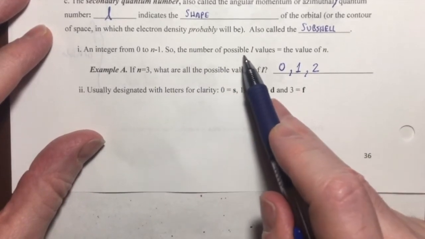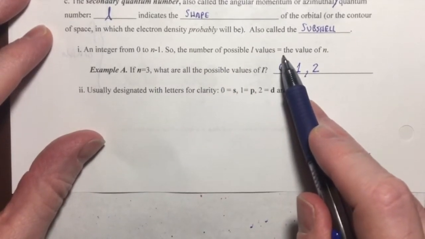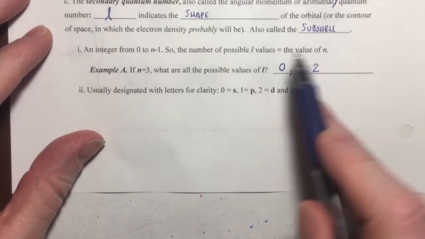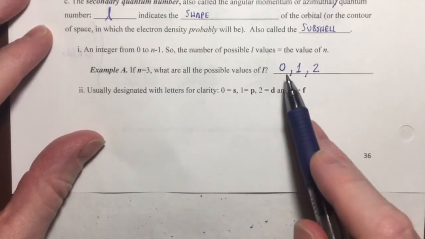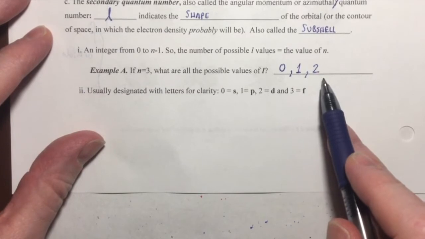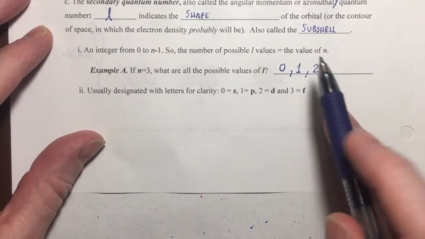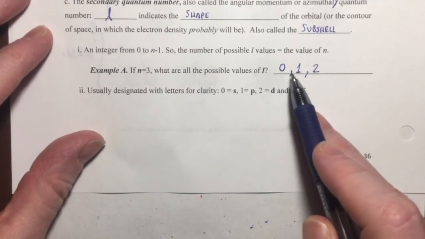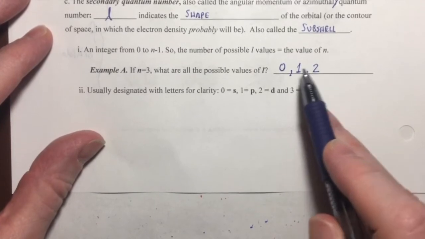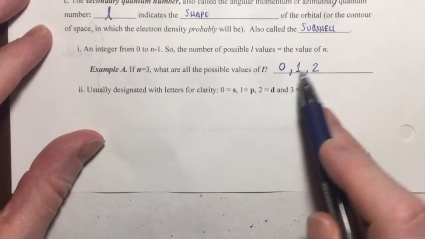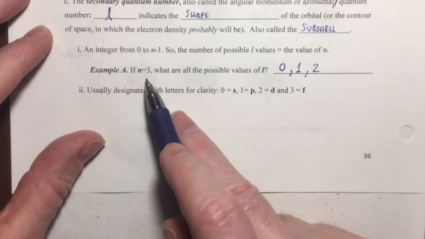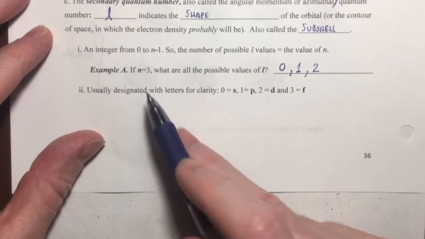So when we say the number of possible l values, it equals whatever the value of n is. So if n equals 3, there are 1, 2, 3 values for l. And why is that? Because we start at 0 and go up to n minus 1. So we're going to have the same number of l values as whatever the value for n is. Okay?